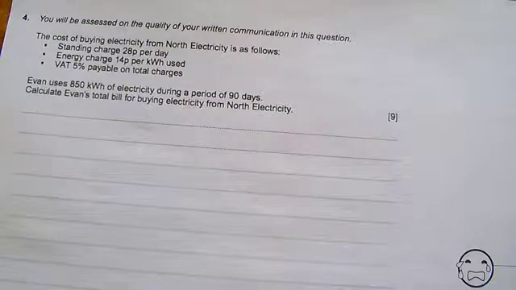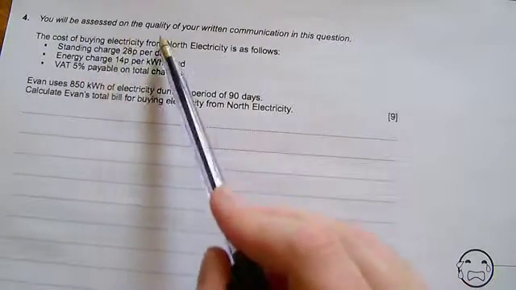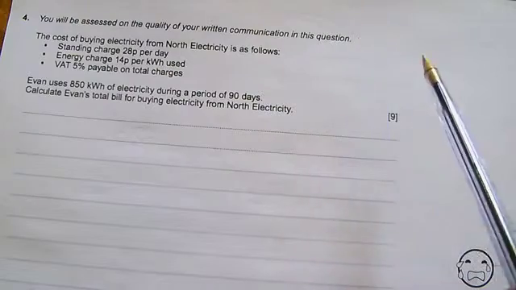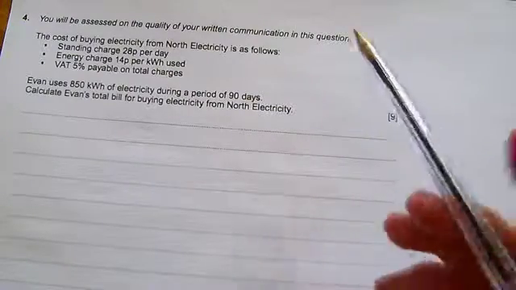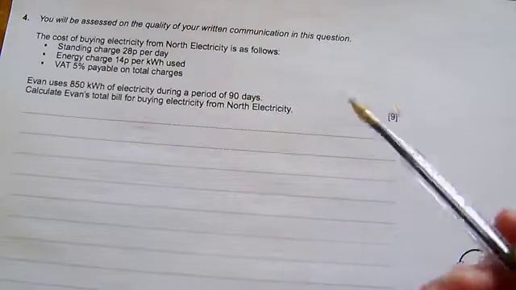Question 4. The first thing to notice is that it says you will be assessed on the quality of your written communication in this question. So it's going to be important that when we do a calculation, we put an arrow after it explaining what we did and why we did it.